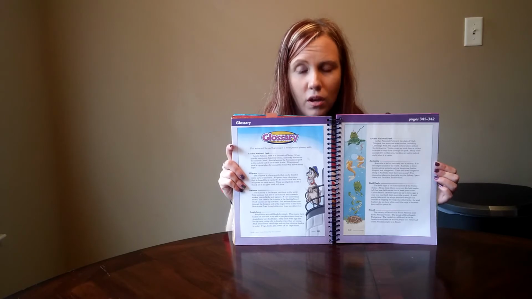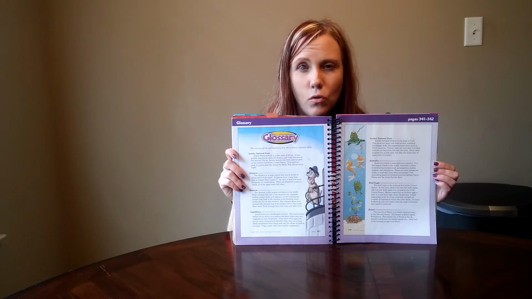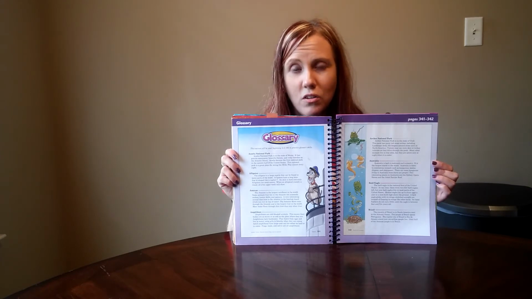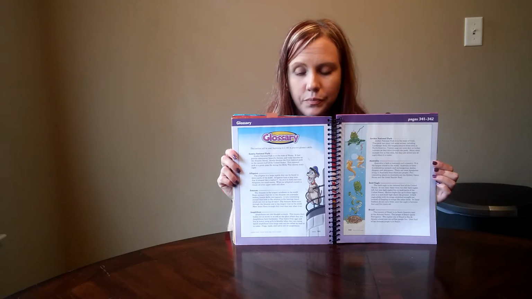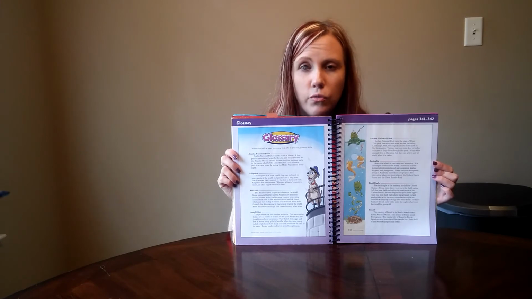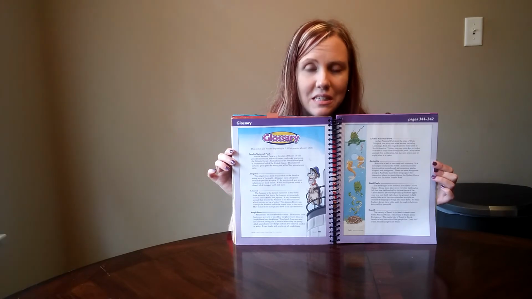It also is in ABC order, so all of the entries are in ABC order. As you can see on the first page of the glossary, the words on it begin with A. The words at the end of the glossary will be Z, and then all the other words will be somewhere in the middle depending on where they fall in ABC order.